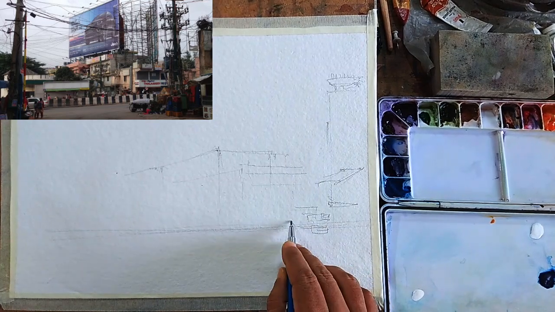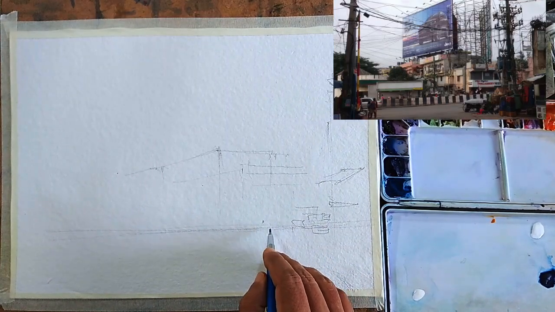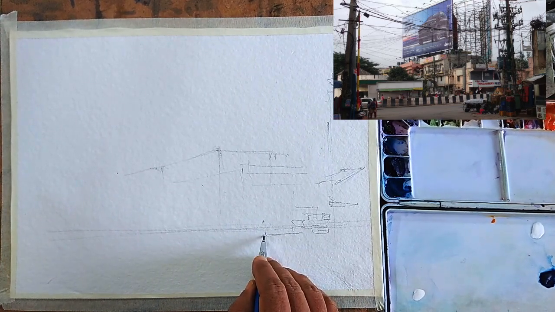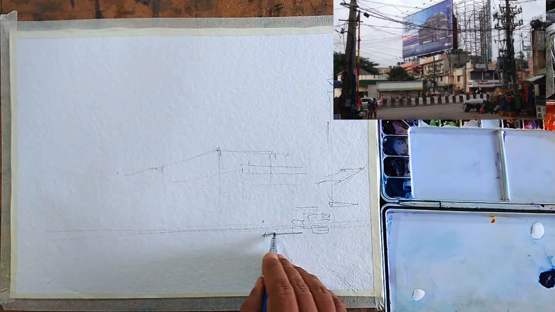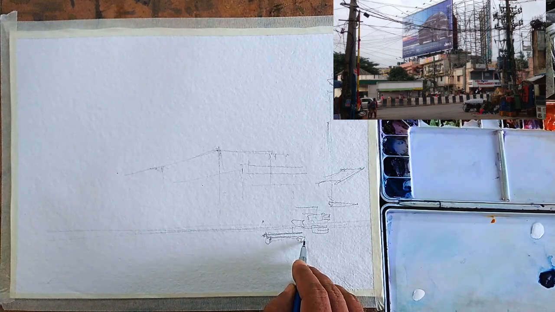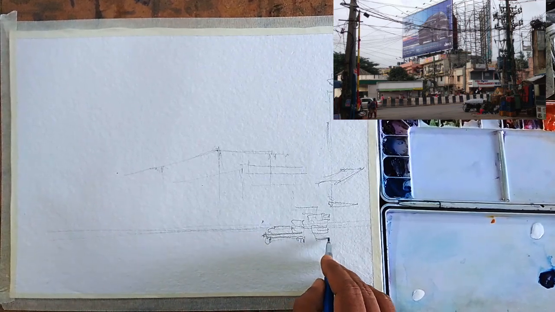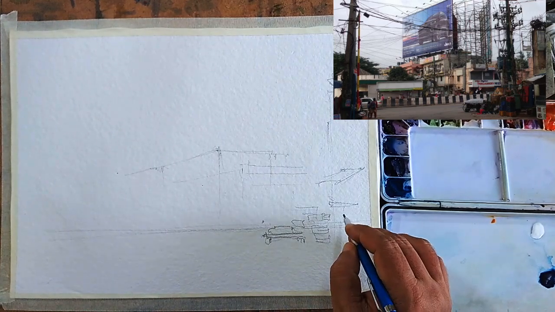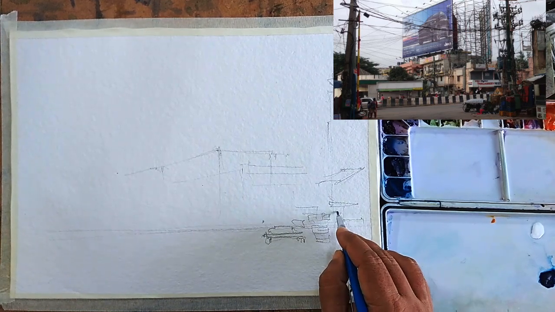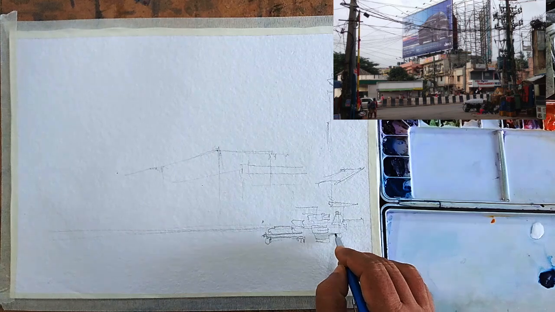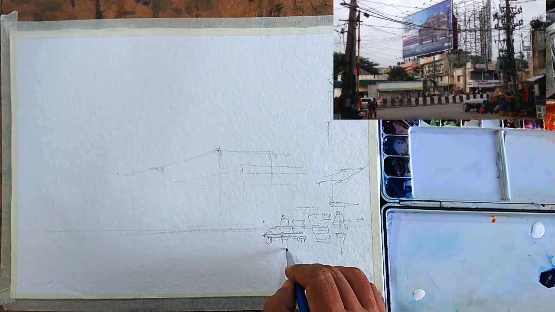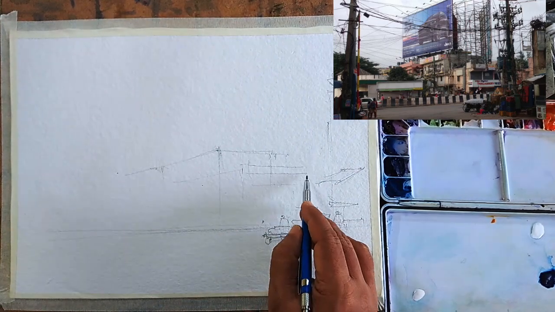I really do not know what these things are, and there is something here, some stuff here which is not precisely defined. Okay, maybe we'll make some people here doing something.